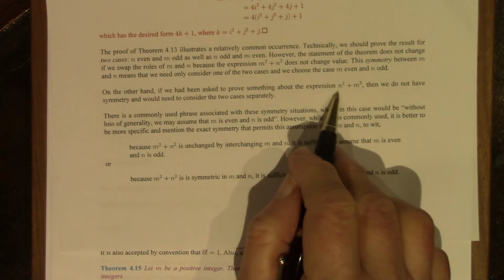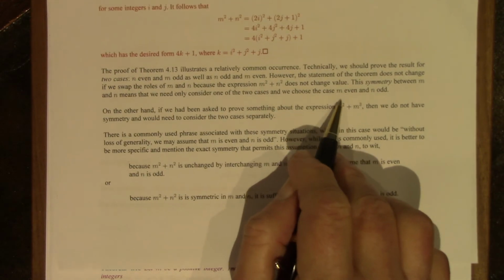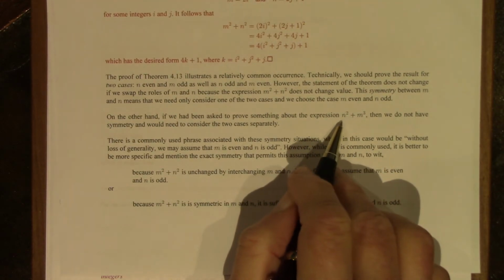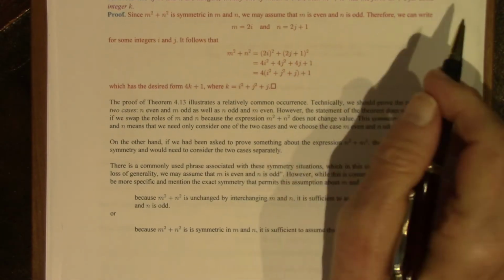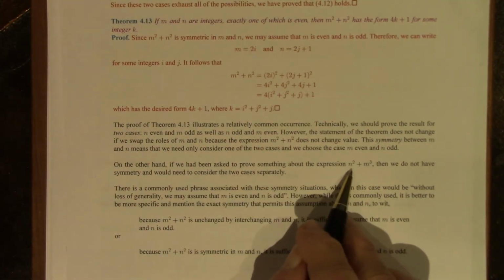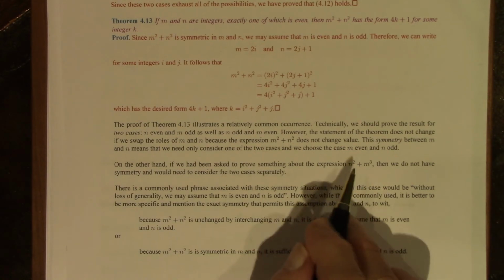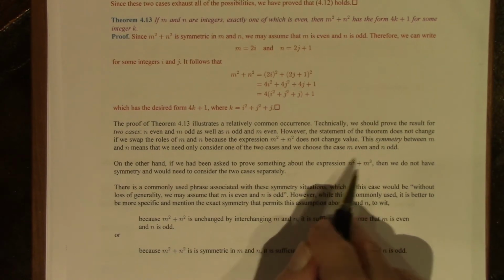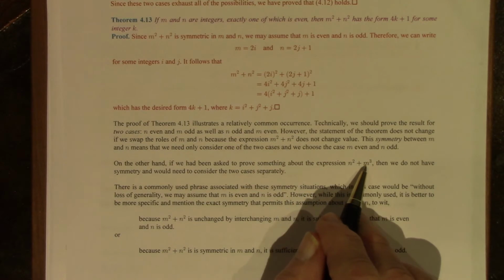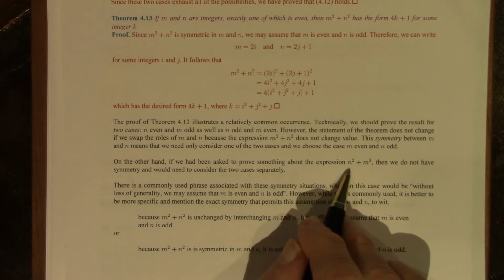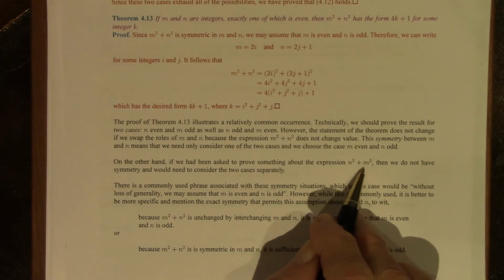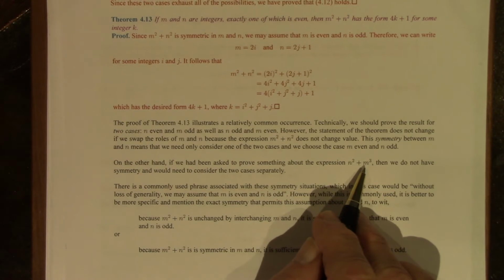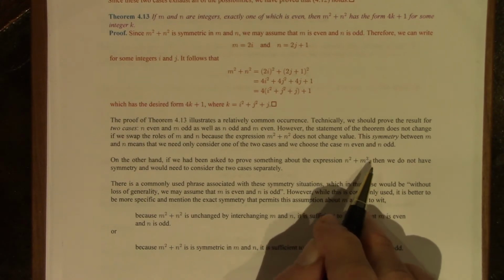If, for example, the theorem had read, show that n squared plus m cubed has this form or some other form, now we don't have the symmetry. If you swap n and m, you may in fact alter the value. In fact, you generally will alter this value. Okay. So a symmetry argument would not work in this case.